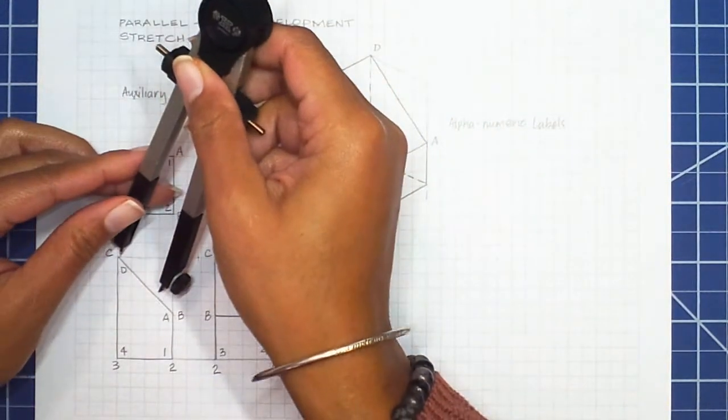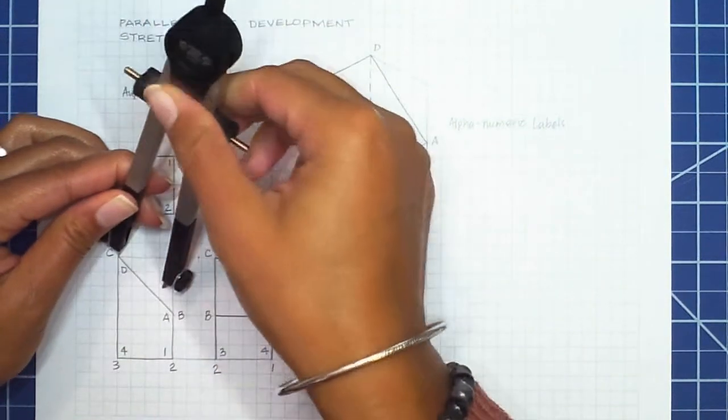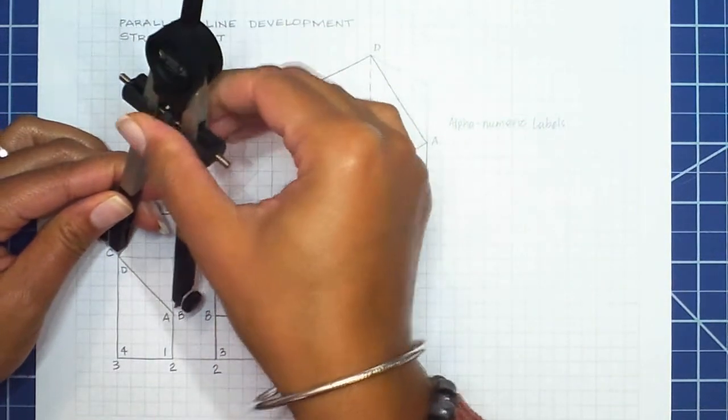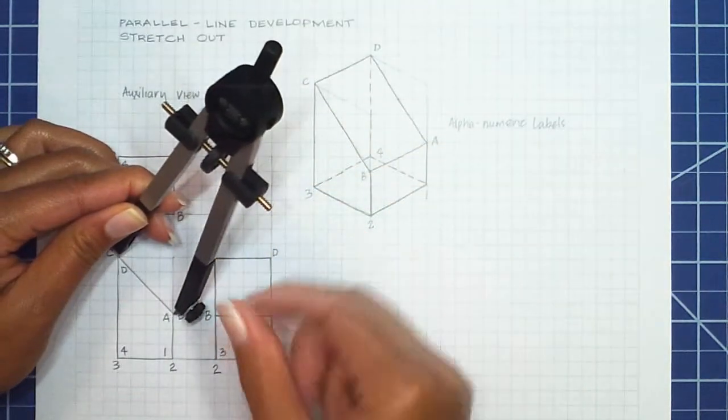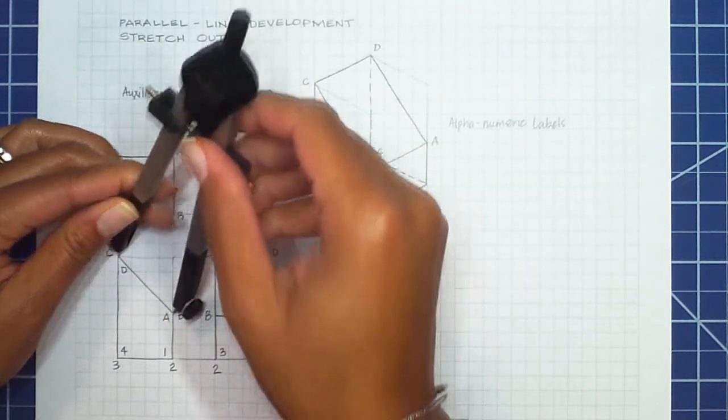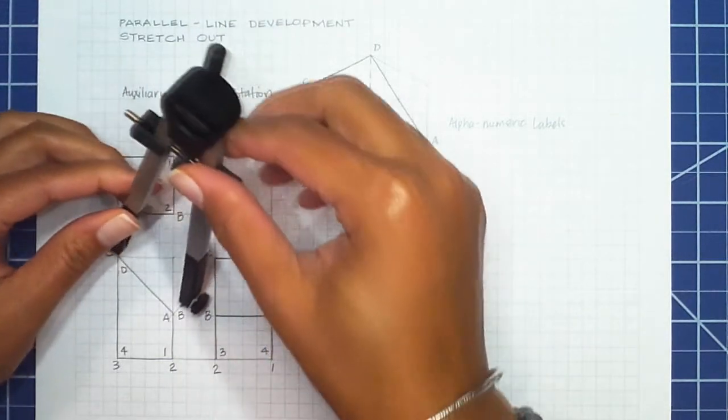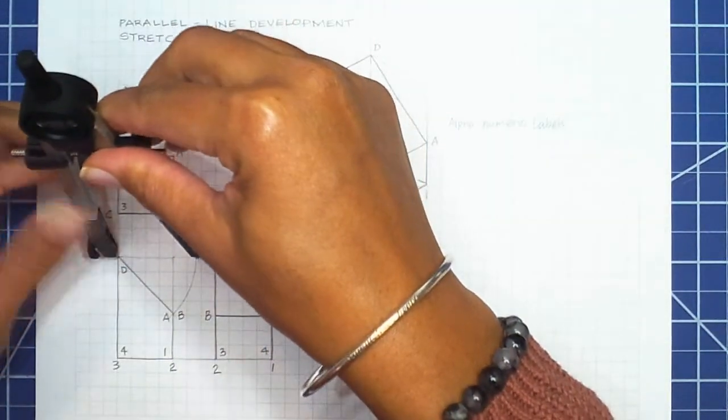So again, I'm going to put my compass here. If we were doing it using tools, the first way I showed you is using a sketch. This way is a tool. I'll take the distance, make a little mark, and then I'm going to rotate.